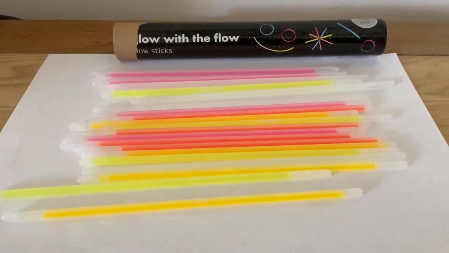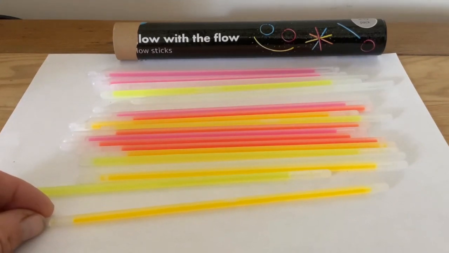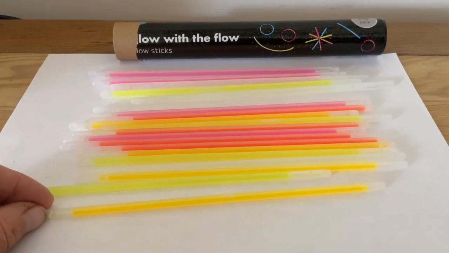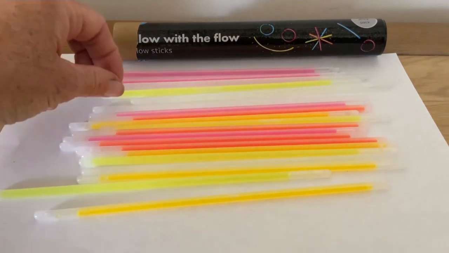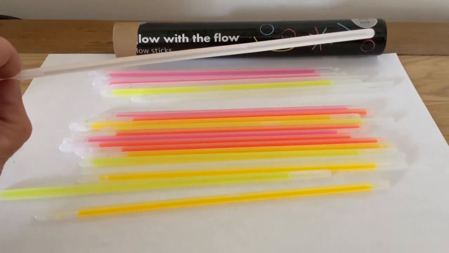Before we start our experiments in dark rooms, snapping the glow sticks, it's a good idea to just check out what they look like in daylight and see whether we can see what the structures of the glow stick are. In terms of observations, first of all, it's fairly obvious that we have a variety of colours here, ranging from a pale yellow, to green, orange, pink, maybe red, and there is also what appears to be a colourless glow stick.